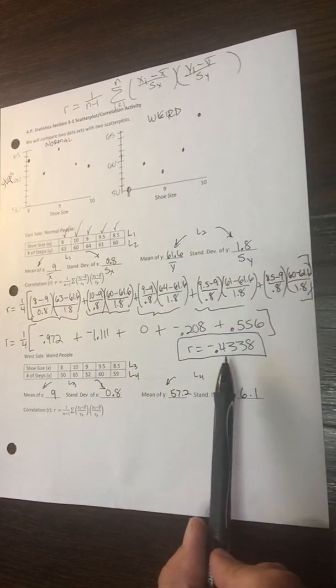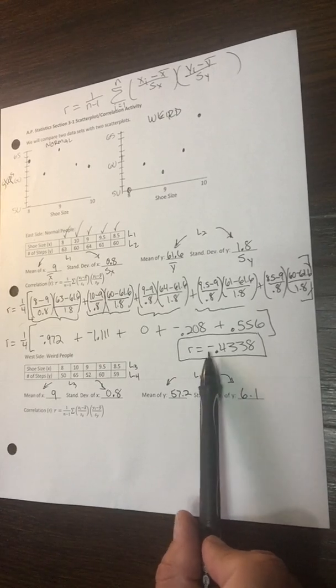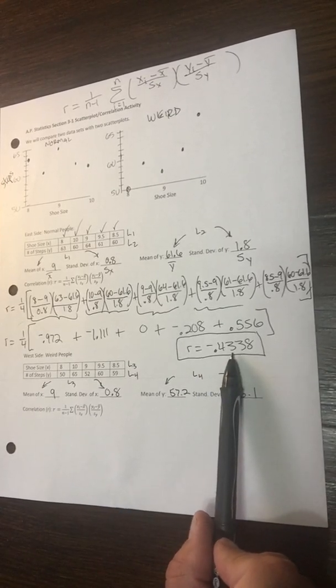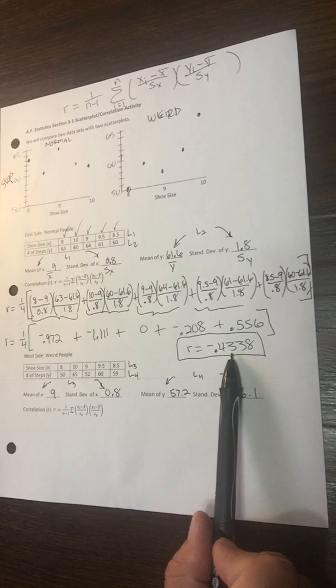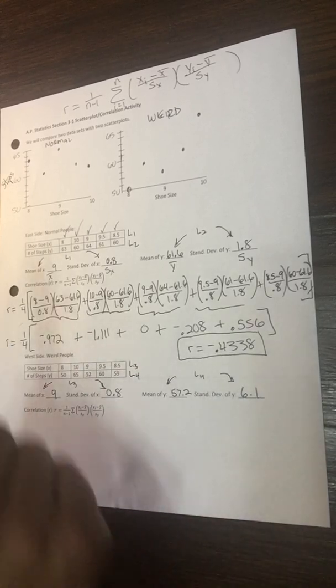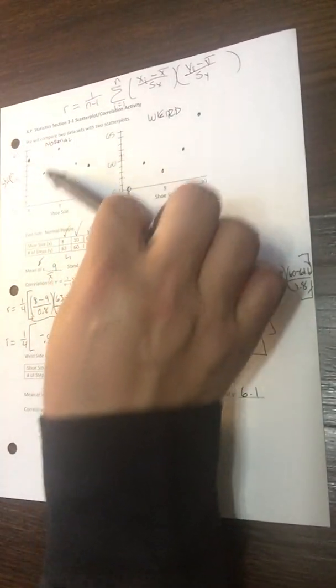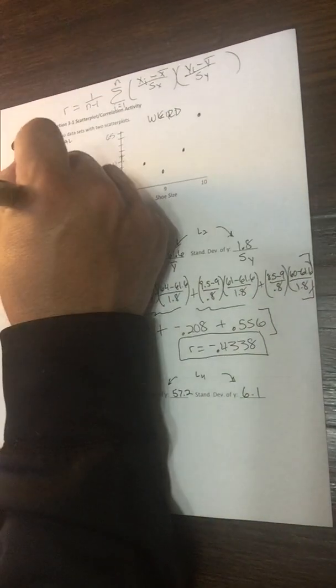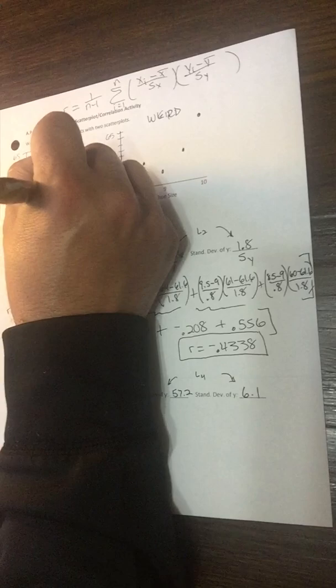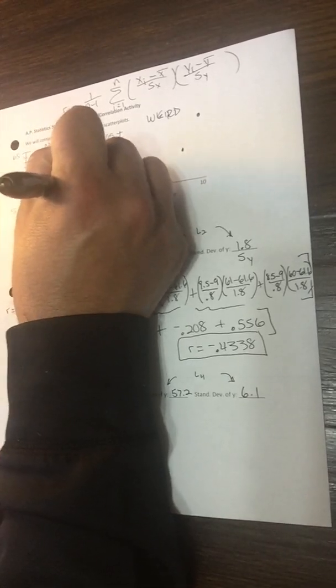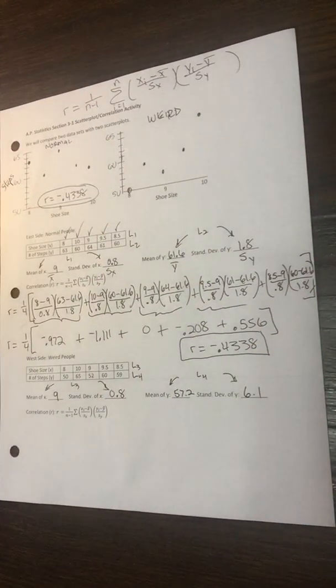Now guys, you already know this. Correlation tells you two things. It tells you the direction of the scatter plot, it's negative. It tells you how strong it is. It's closer to 0 than it is to 1, so it's on the weak side. Now let's go look at that scatter plot. It's definitely negative, and it's definitely not very strong. So r equaling negative 0.4338 should actually make sense for that scatter plot.